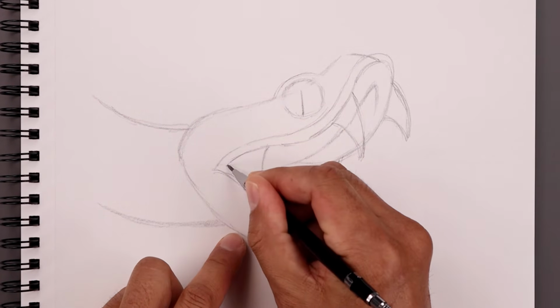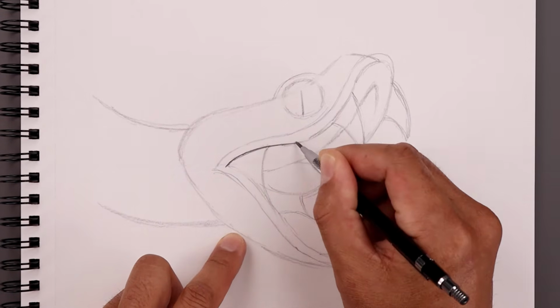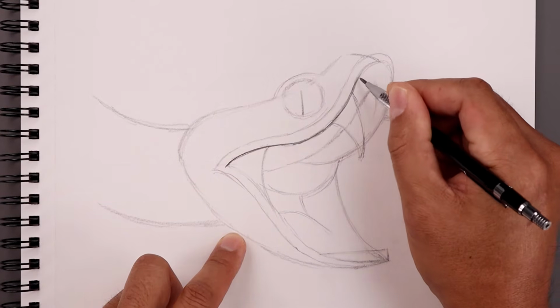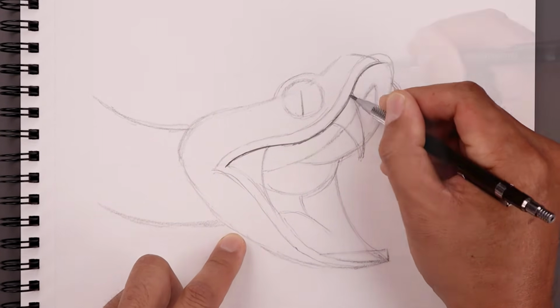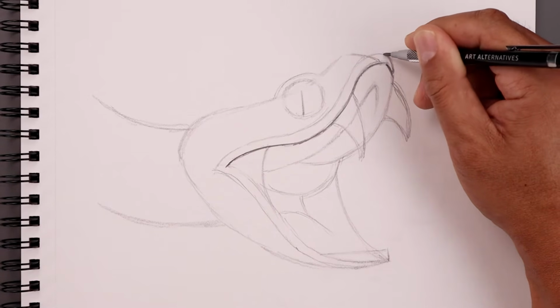Let's start with the corner of the mouth. Just going to darken this up, and then just work our way up towards the top of the mouth. I'm just going to work our way around the outside.